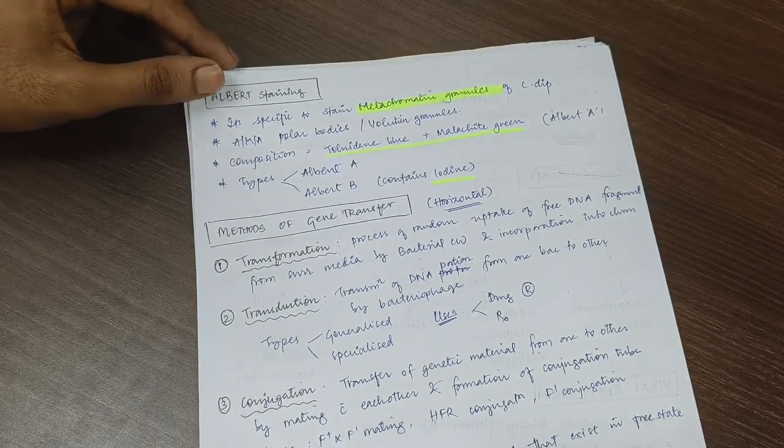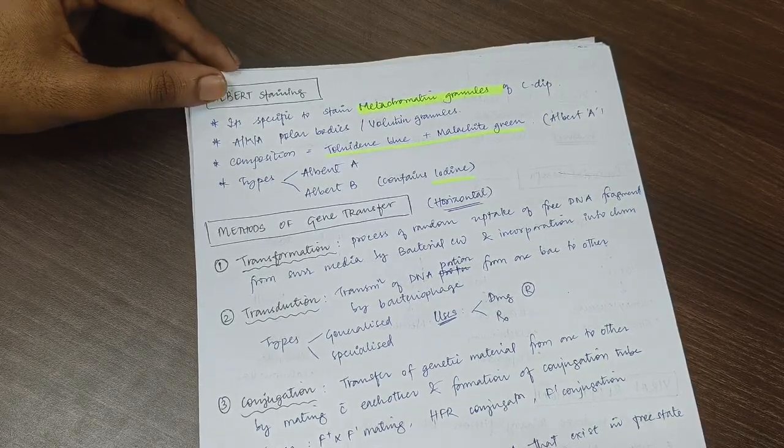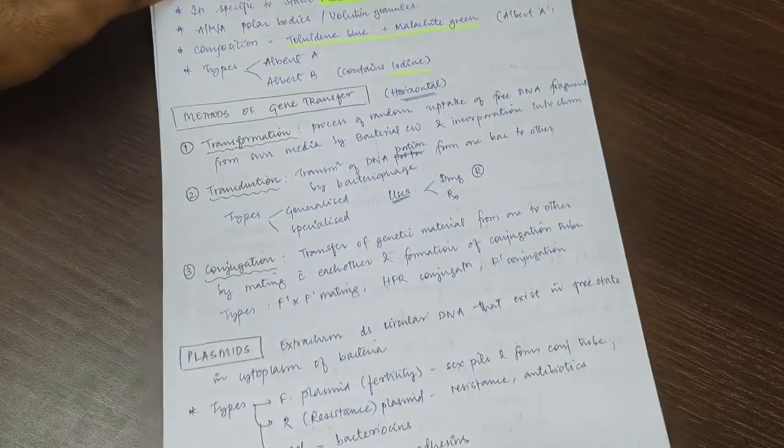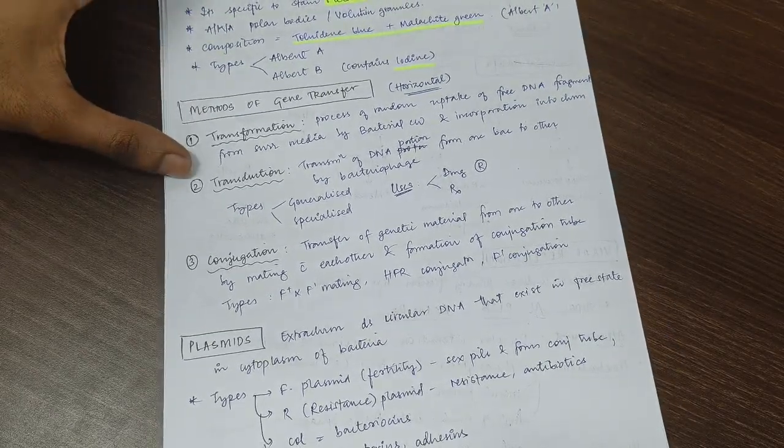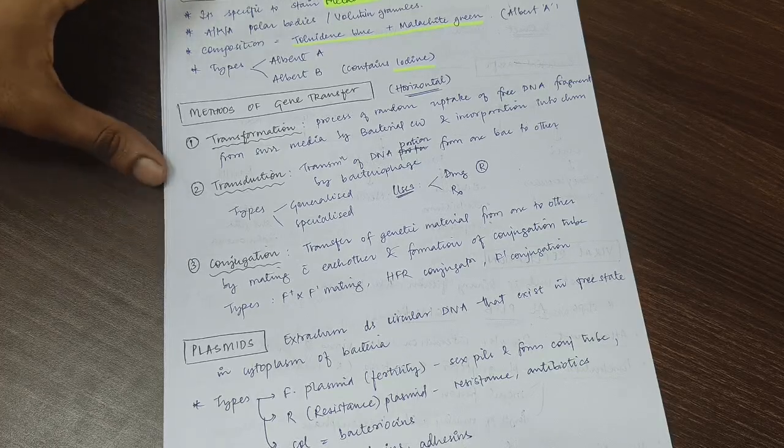What are the methods of gene transfer? Next question, that is methods of gene transfer. There are three methods. One is transformation, the other one is transduction, and the last one is conjugation.